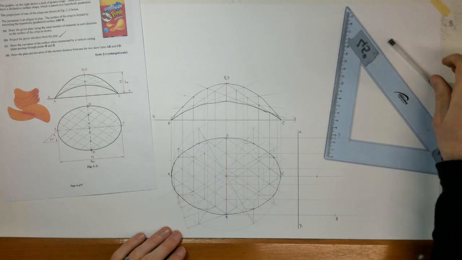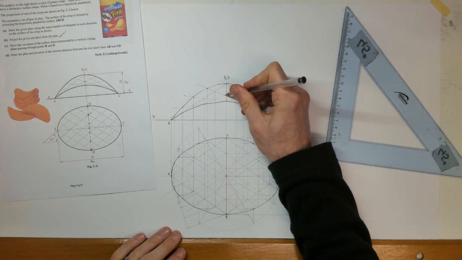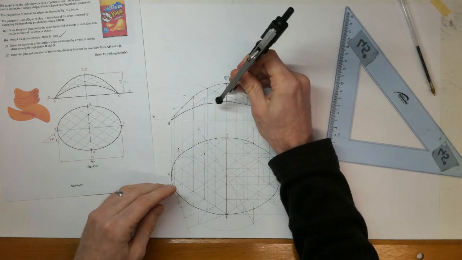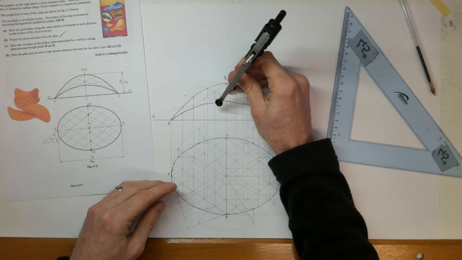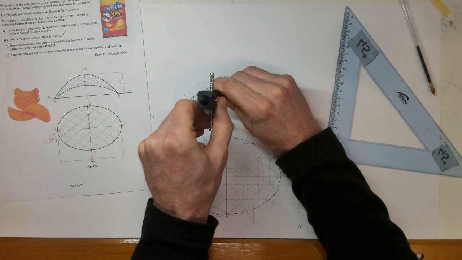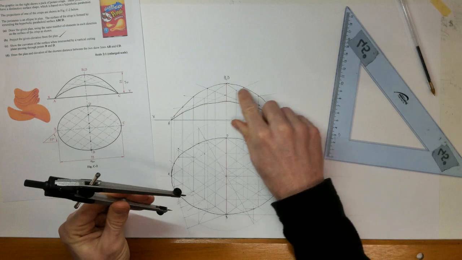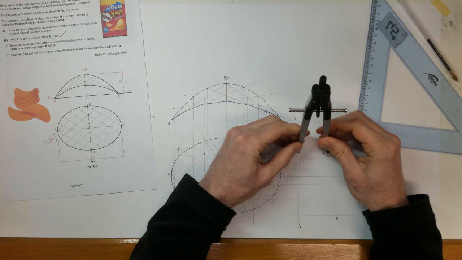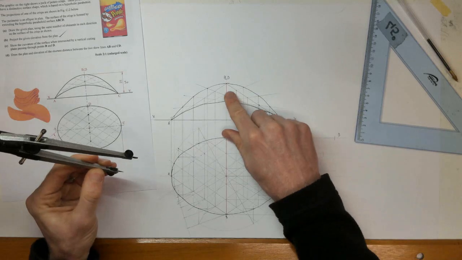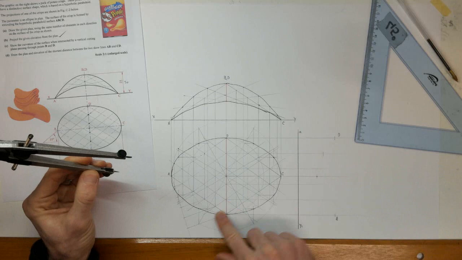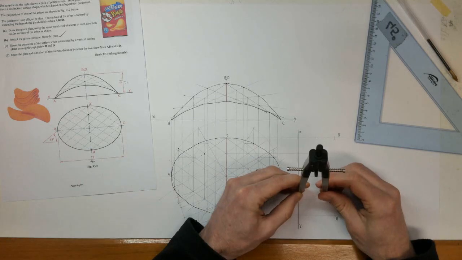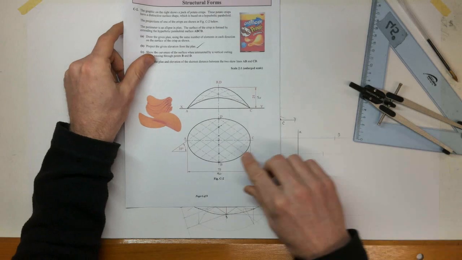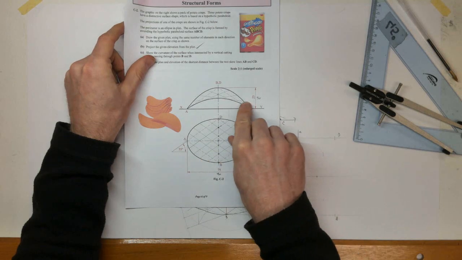I know everything I've done is symmetrical there, but I'm going to just take that height. So that straight line element here is cut at this height, and it corresponds to the same straight line element on this side, so I can take that same height.